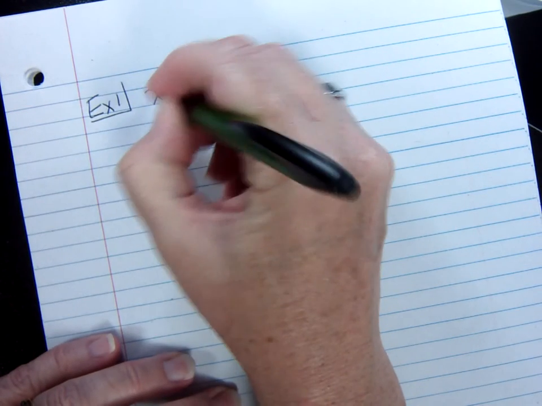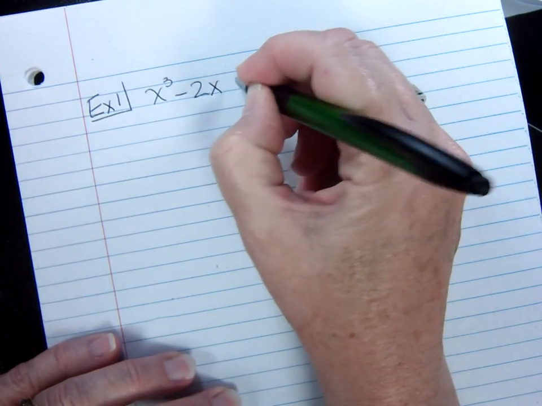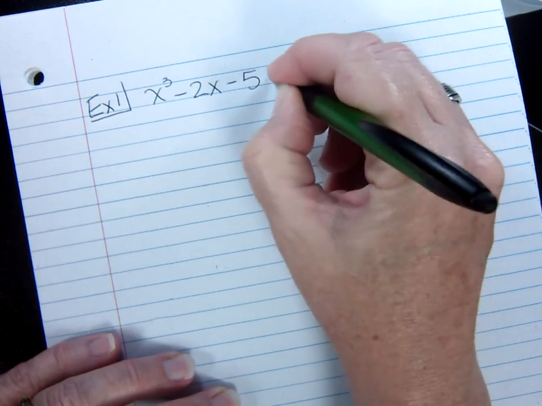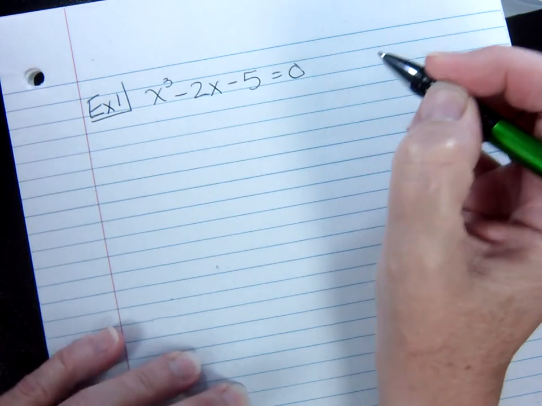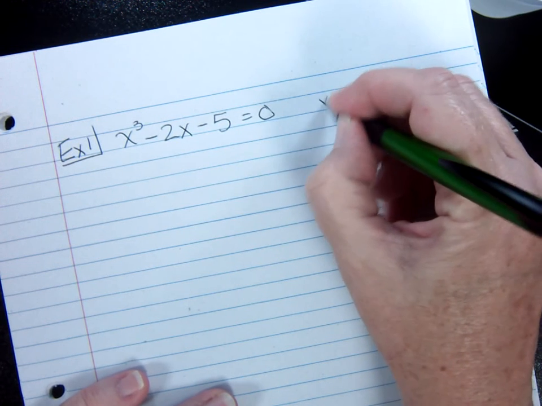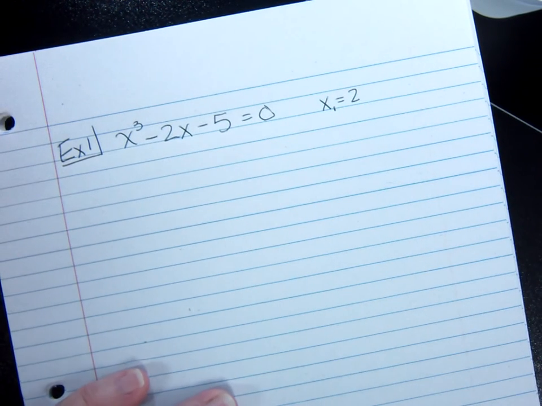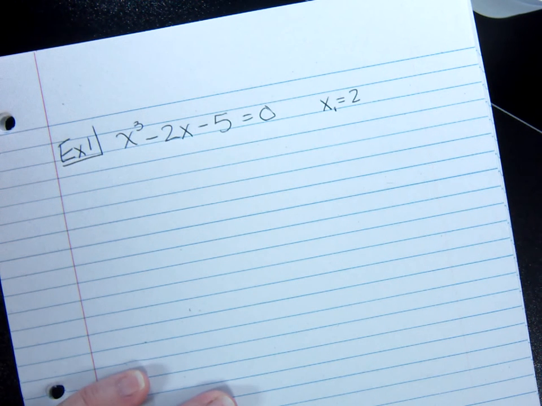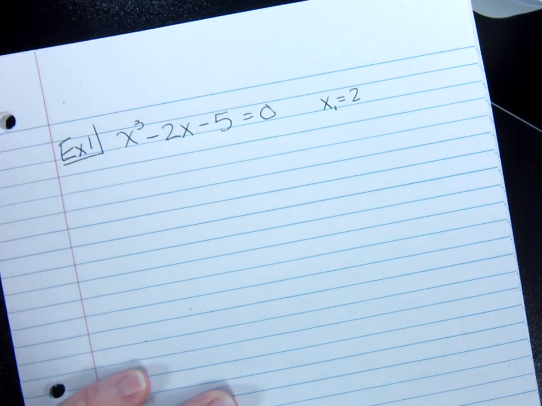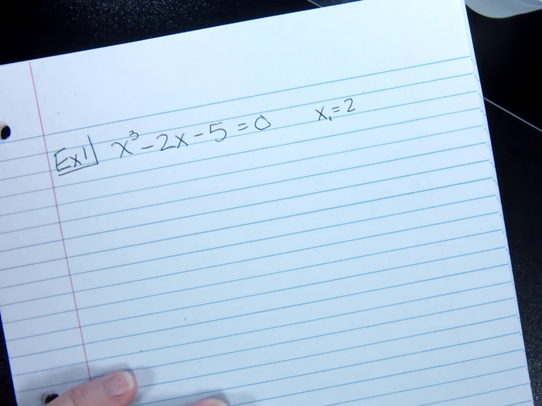We have x cubed minus 2x minus 5 equals 0. Now, they tell us here to start at x equals 2. So they give us that first point that's close. And we want to figure out what the root is of this equation. Now, let's go back and re-examine that formula again.